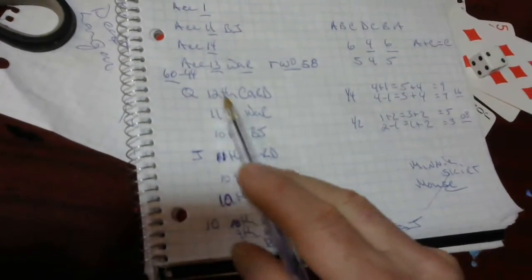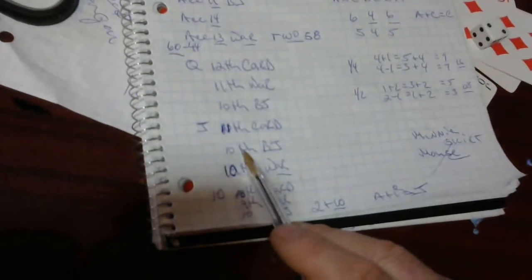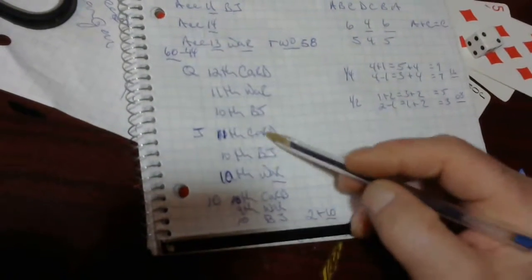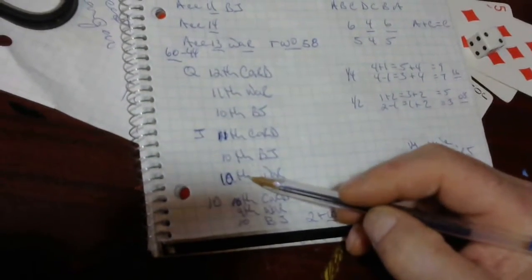Her average is 11. In blackjack, she's 10. In cards, she's 11. In war, she's 10 again. In blackjack and in war, the jack reverts to the 10th card. So this is small scenarios.